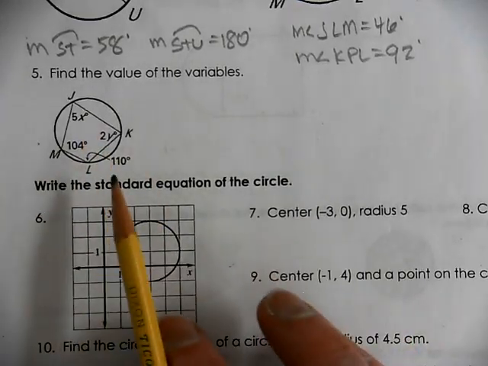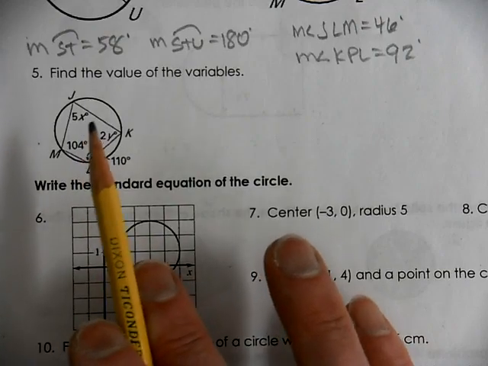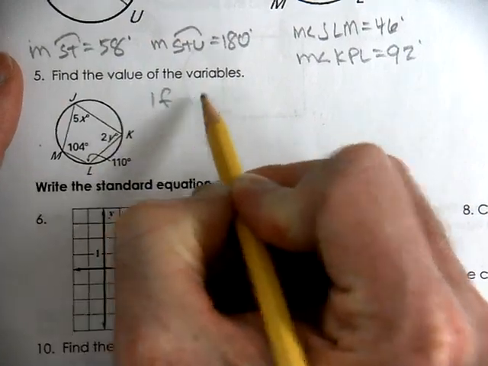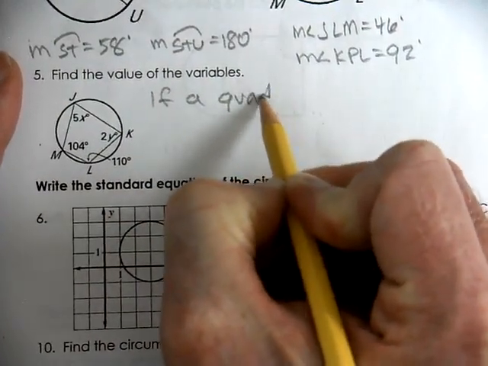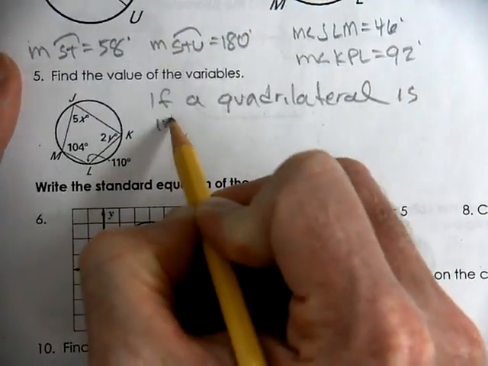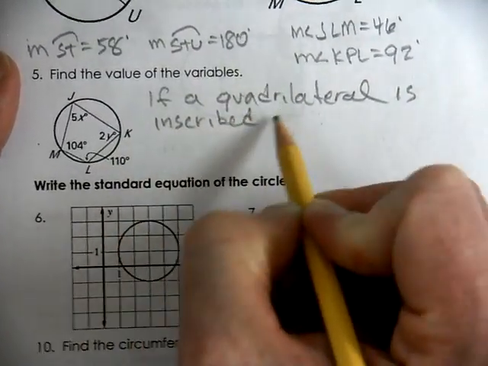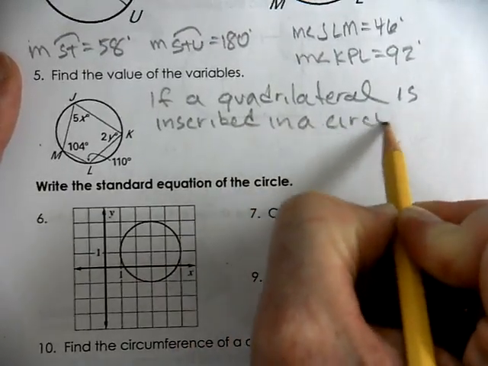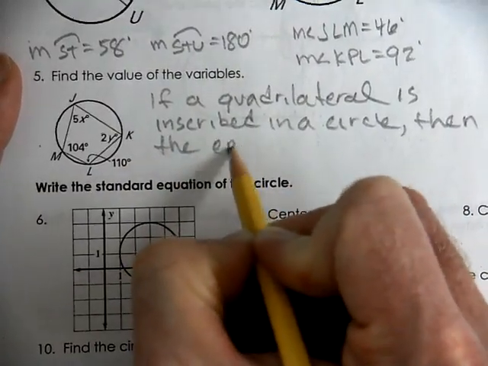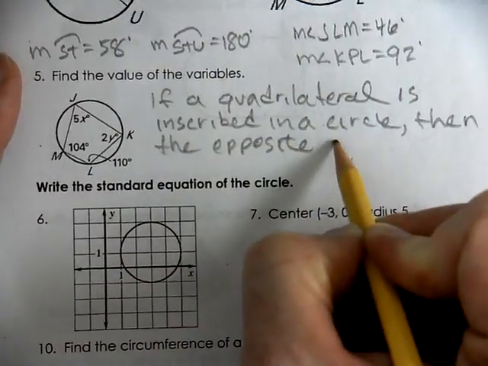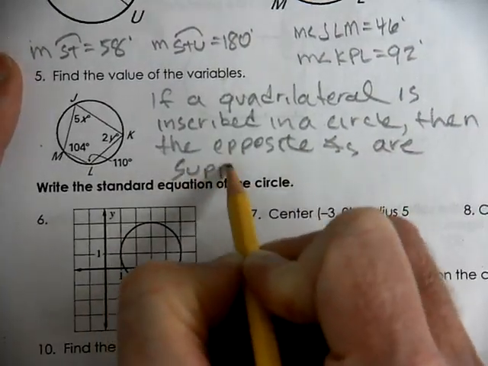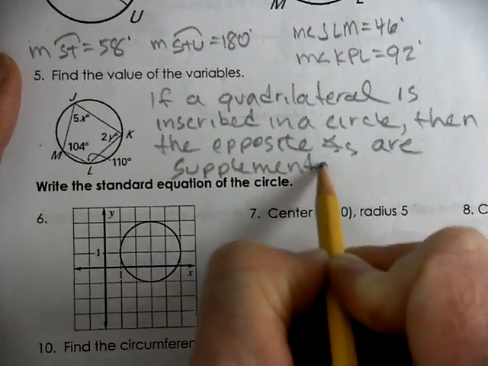Okay, what property do we have here? Here we have a quadrilateral in a circle. If a quadrilateral is inscribed in a circle, then the opposite angles are supplementary.